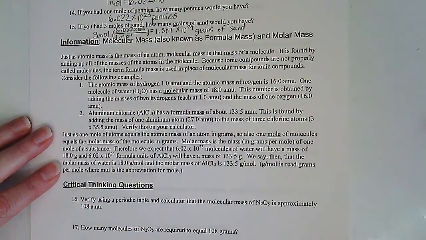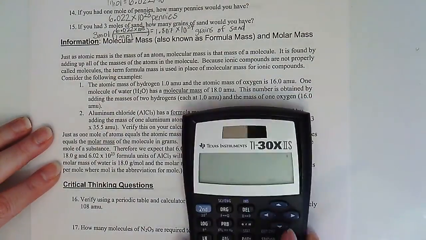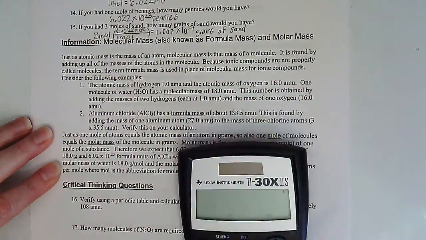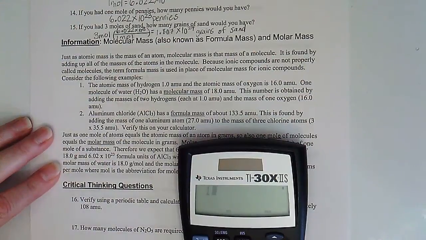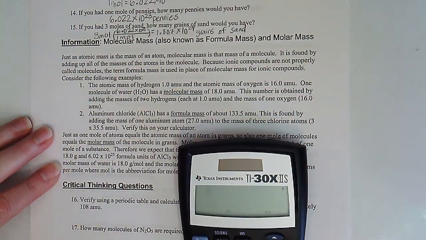This is found by adding the mass of 1 aluminum atom at 27 AMUs to the mass of 3 chlorine atoms, 3 times 35.5 AMUs. Verify this with your calculator. So they're just saying here, take 27 plus 3 times 35.5, and you get 133.5 AMUs.